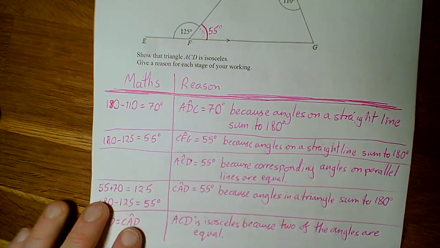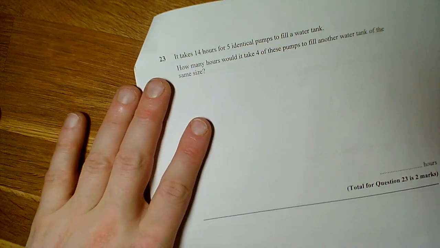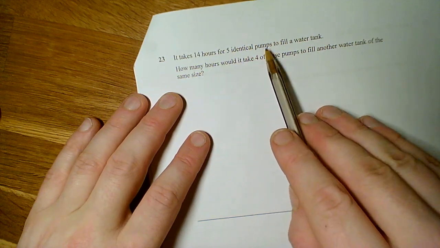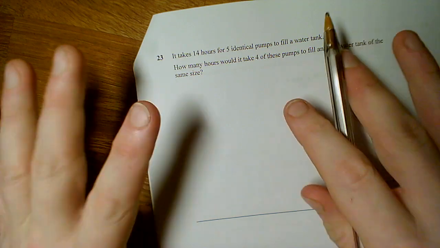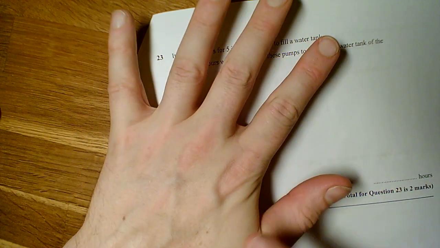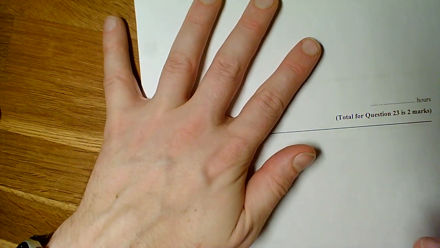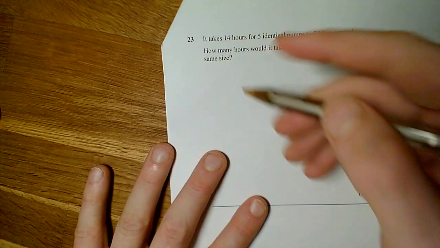Okay, long question. I wonder if that took me less than 5 minutes. I'll find out. 5 marks should be about 5 minutes. Right, this one trips up a few people. It takes 14 hours for 5 identical pumps to fill a water tank. So there's 5 pumps pumping water in all the time. How long would it take 4 pumps?